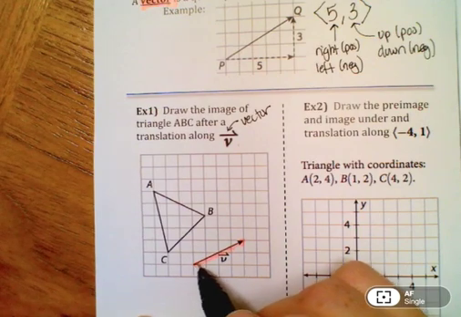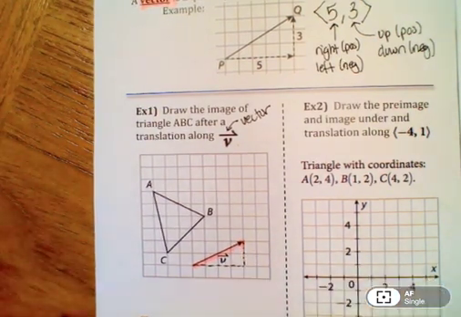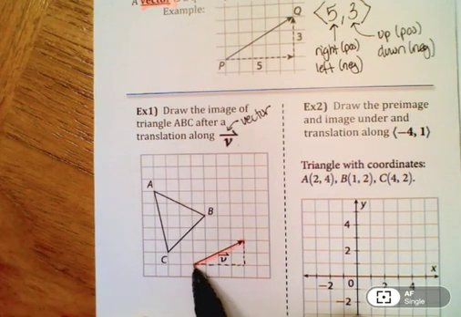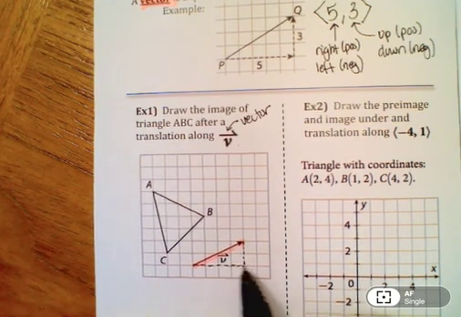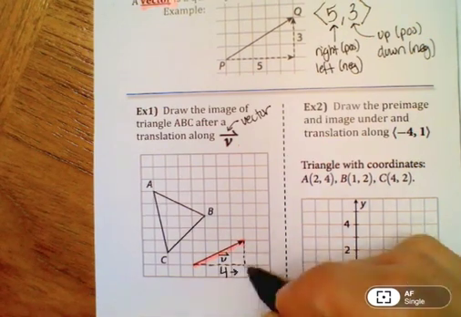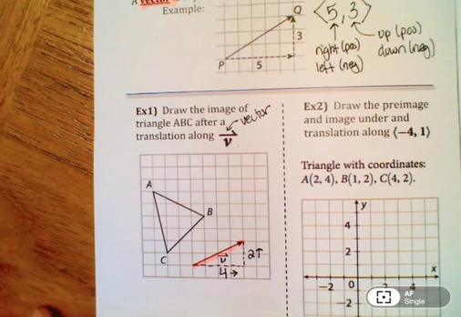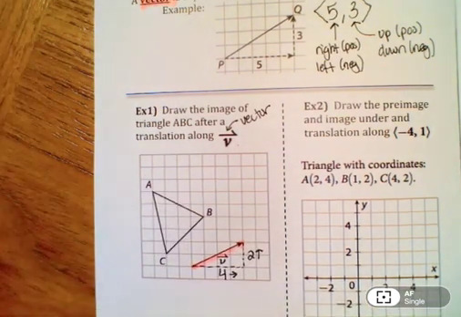And so I think it can be useful to sort of make a triangle so we can see exactly where we're moving. So we're moving 1, 2, 3, 4 to the right, 4 to the right, and then we're moving 2 up. So we're going to take points A, B, and C and move all of them exactly that way.